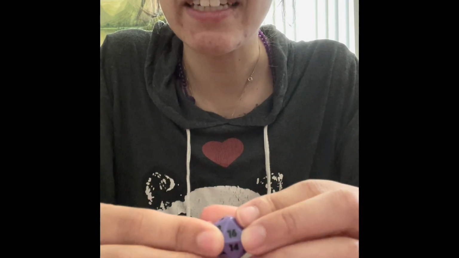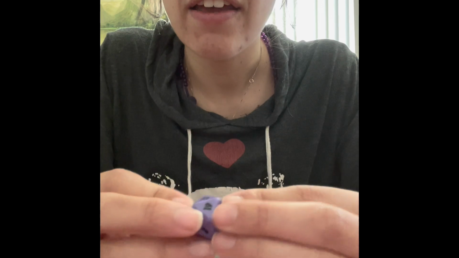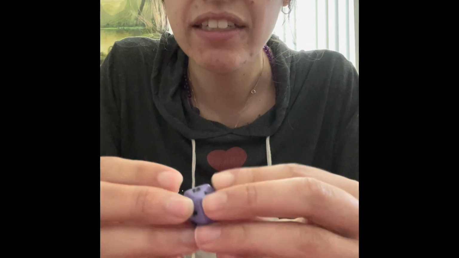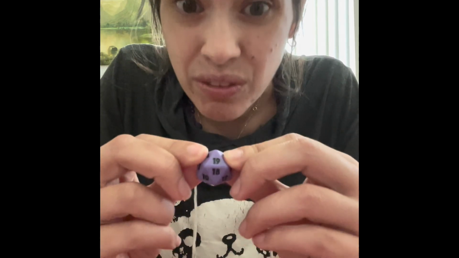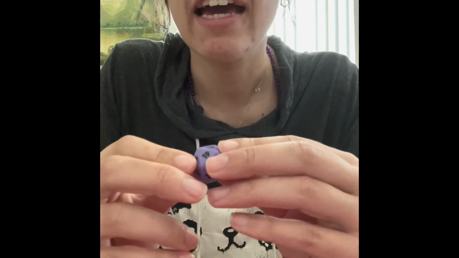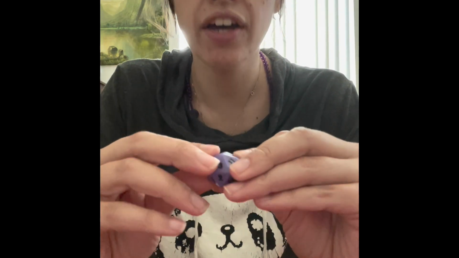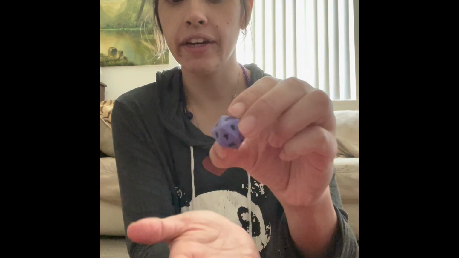And then we have 16, 17. And then our couple of last numbers, 18, 19. I know it's really small to see. And then our last one on our icosagon is our number 20. So we just counted from 1 to 20 with our icosagon dice.